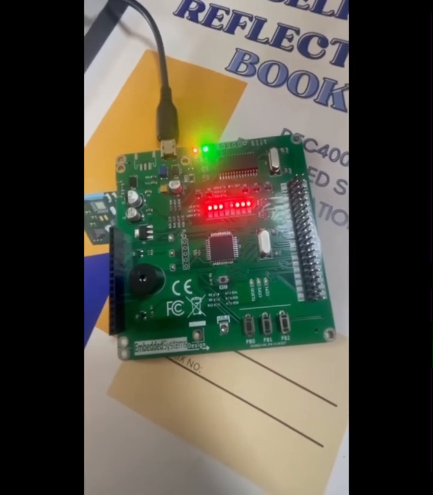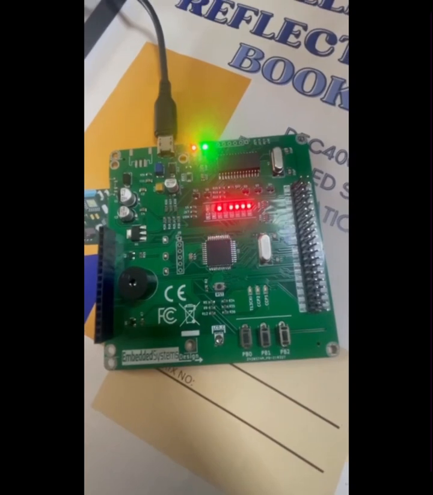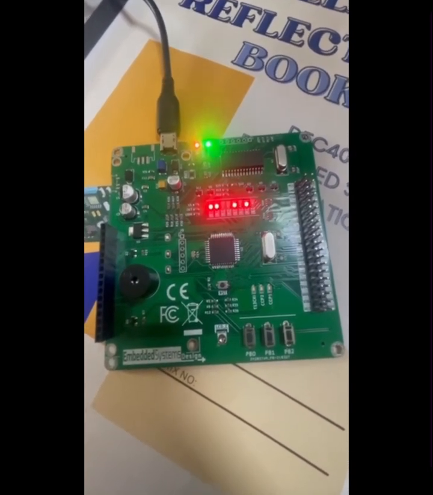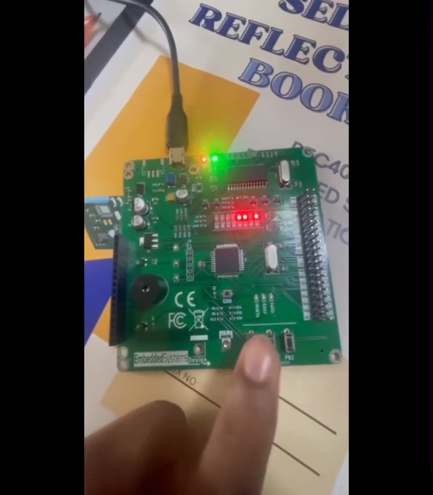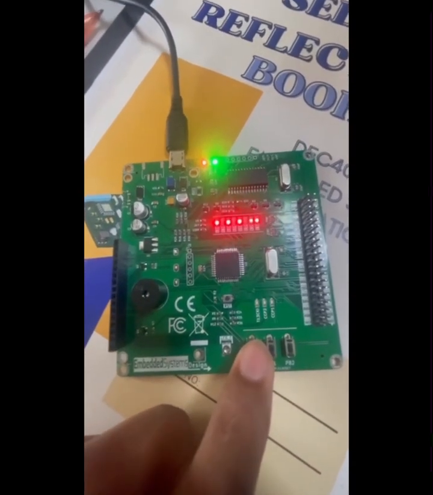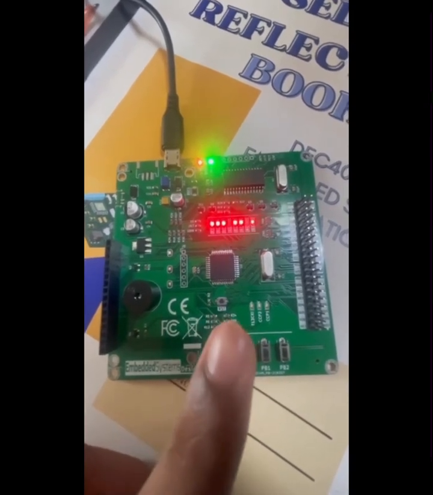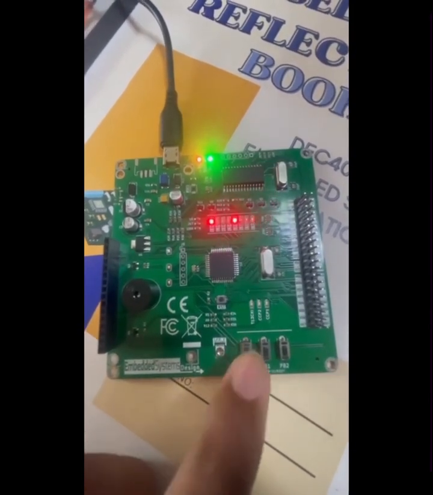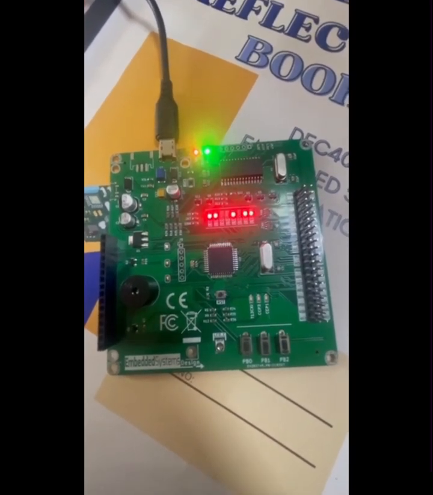For part B, after we apply the coding, all the LEDs will start blinking in their on conditions. After we press push button 0, the buzzer will sound, and the LEDs will delay for 50 milliseconds, and it will continue blinking as usual.